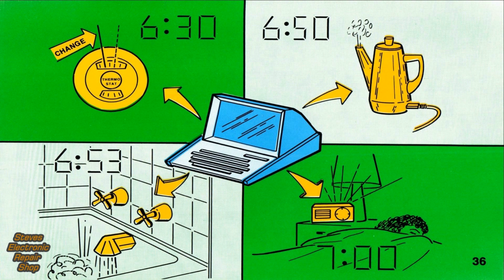The totally automated home may just be over the horizon. A program now exists that can turn up your thermostat at, say, 6:30 in the morning, turn on the coffee at 6:50, run your bath at 6:53, and wake you at 7. The possibilities are limited only by the microcomputer master's imagination and programming skills.